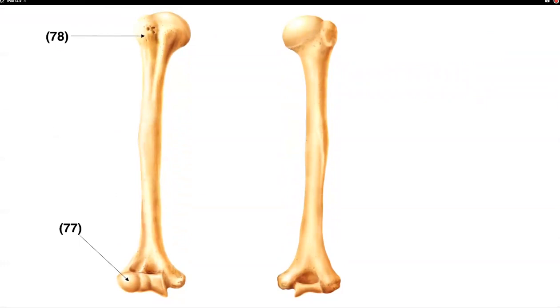If you remember, this large bony eminence on the opposing side to the head of the humerus, this is what we call my greater tubercle. And if I'm looking at the lower end of the humerus, we've seen this spherical articular surface that looks like a head.